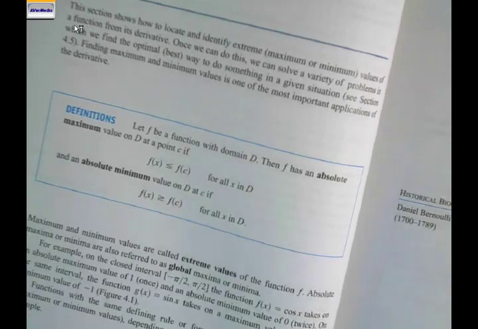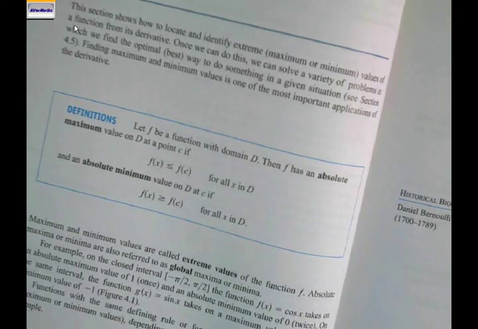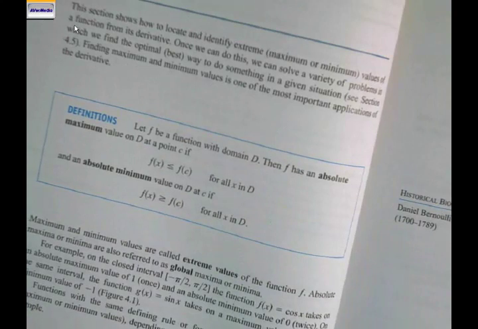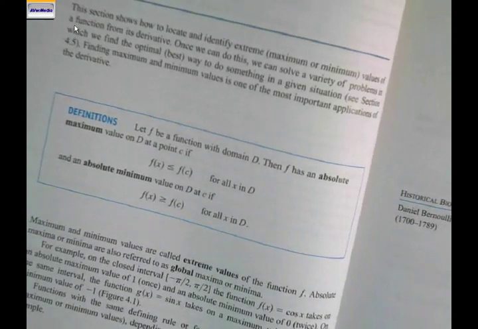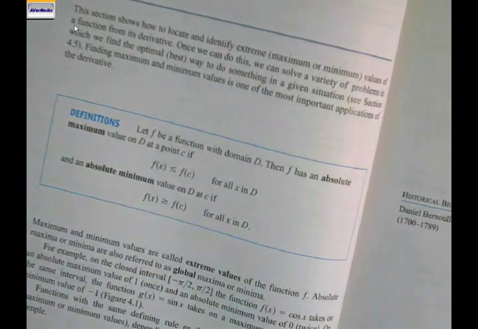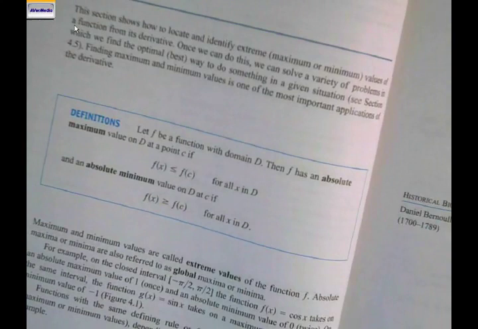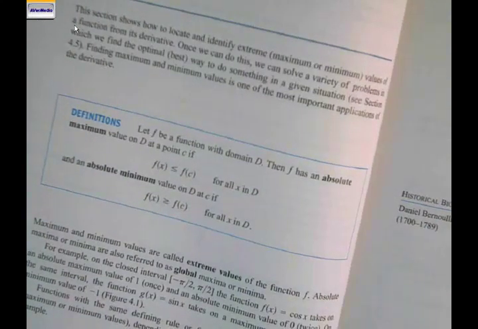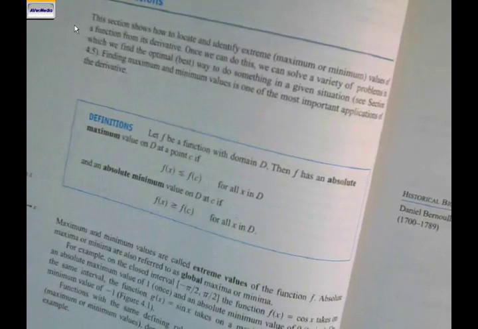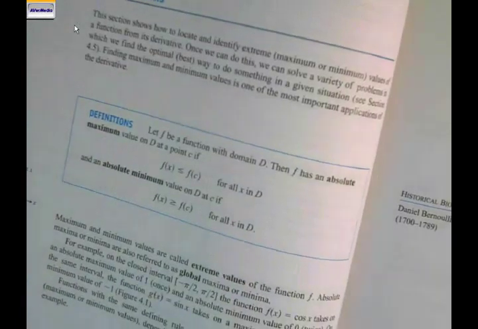Now remember, not every graph is going to have both an absolute max and an absolute min, and it won't have either one if your end behavior is up and down, you know, opposite ends. So this doesn't always happen, but when it does happen, it's going to happen at one of your local maxes or one of your local mins. So it's very well written. It's really not that difficult to follow that definition. Remember, maxes and mins are vertical values.